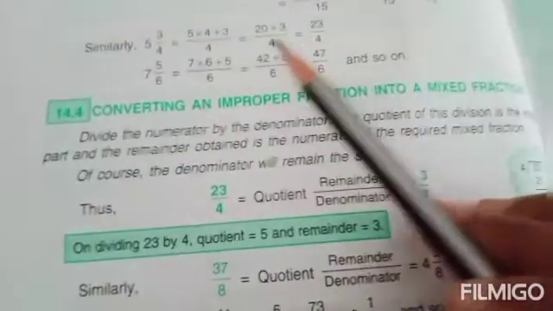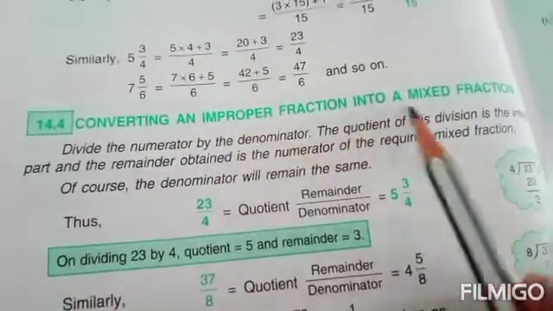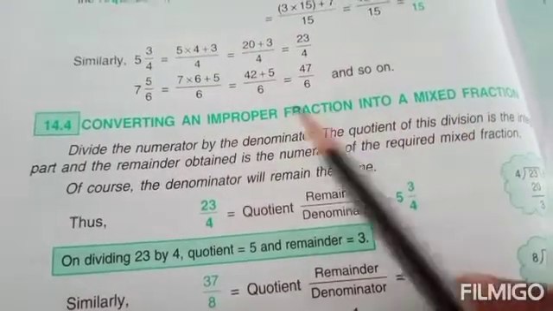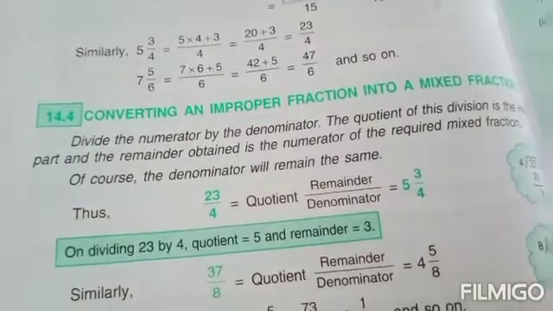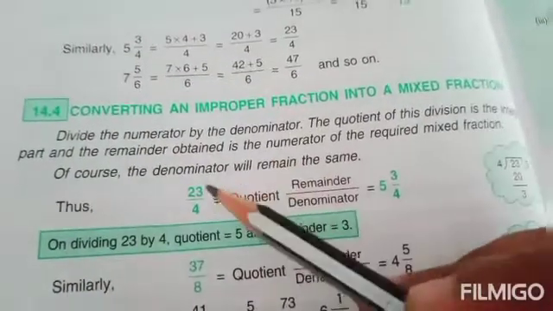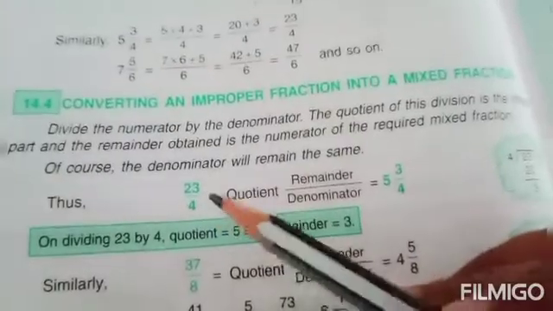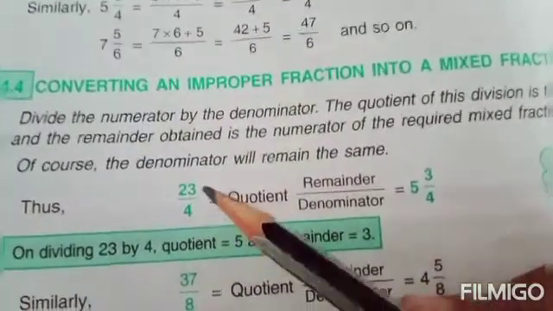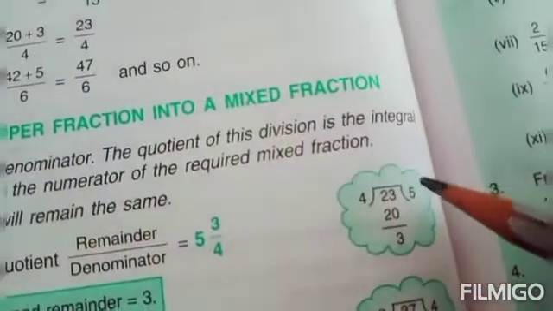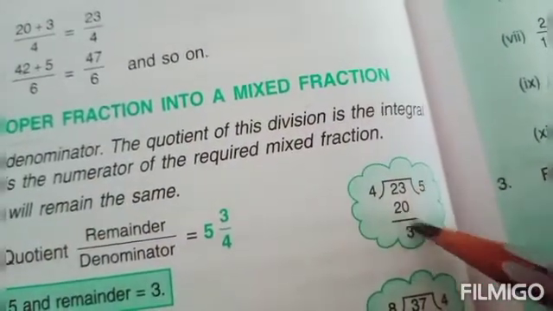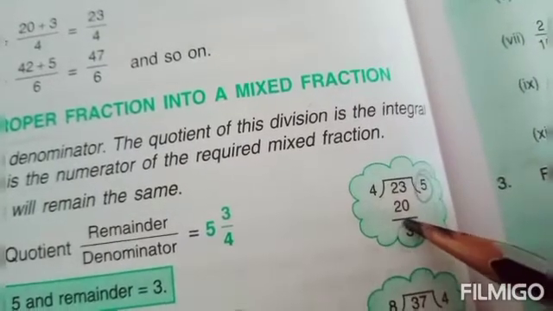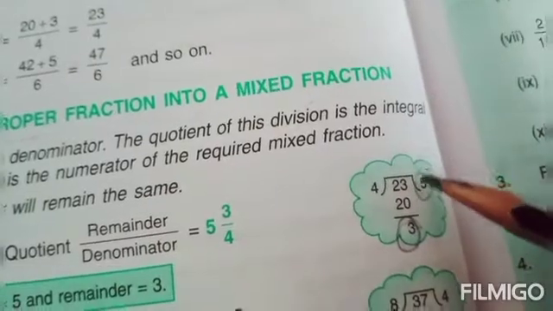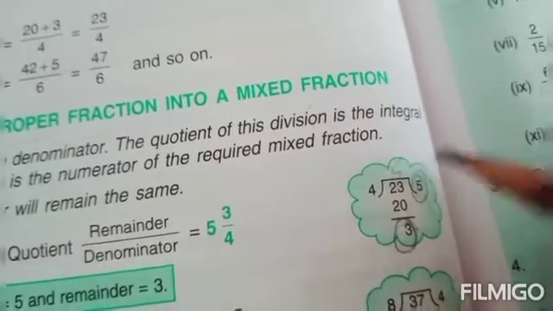Okay, next, converting an improper fraction into a mixed fraction. Okay, so converting an improper fraction into a mixed fraction is easy. Just divide. Divide the numerator by the denominator. Okay, so 23 by 4. Let us take it as an example. So 23 on dividing by 4, you will get the quotient 5 and remainder 3. Okay, 5 is the quotient and 3 is the remainder. You can write 5 here also if you want.